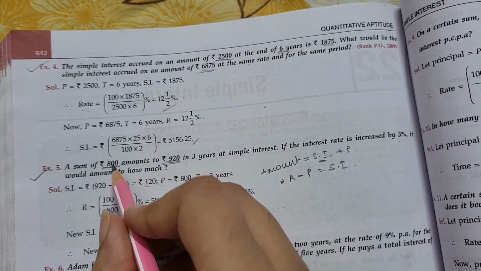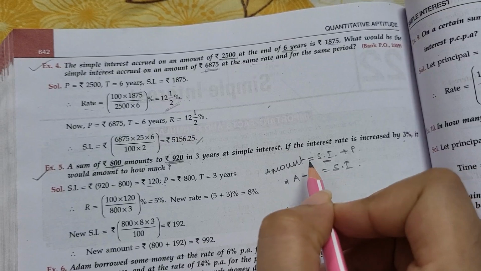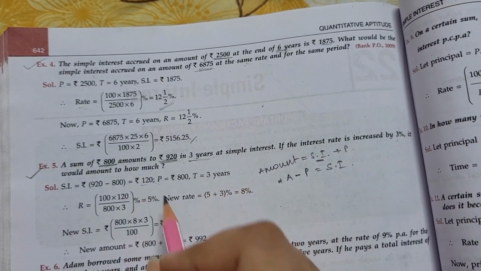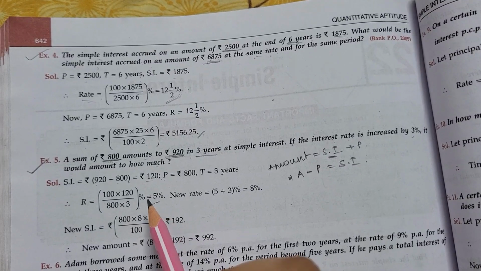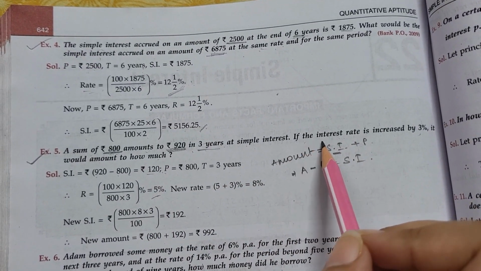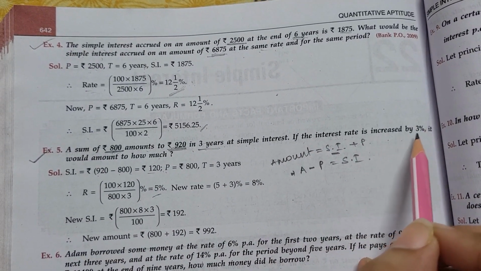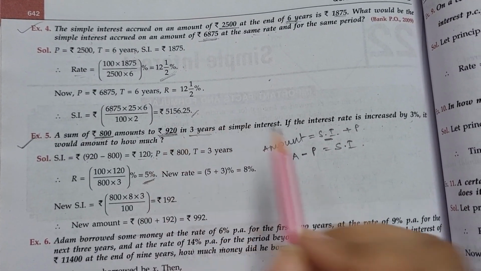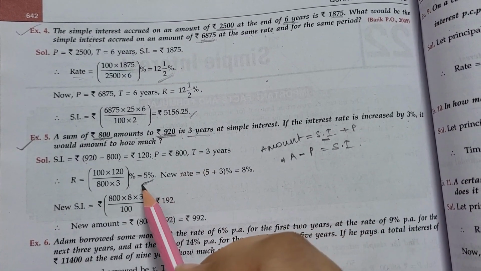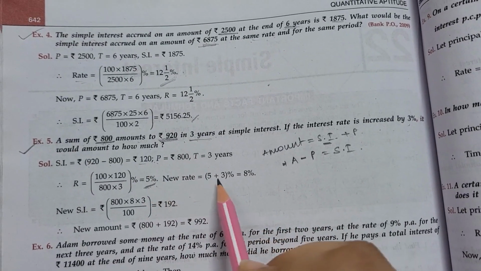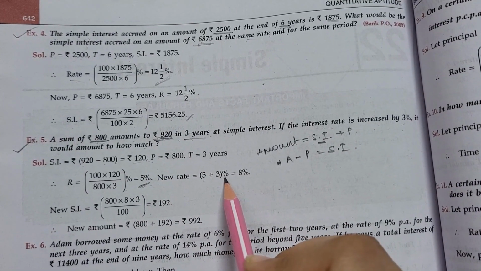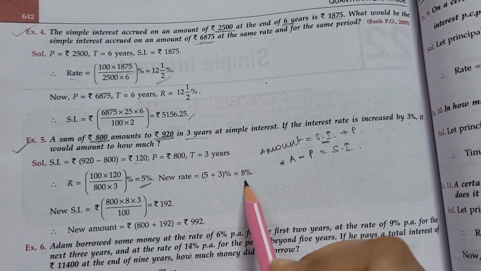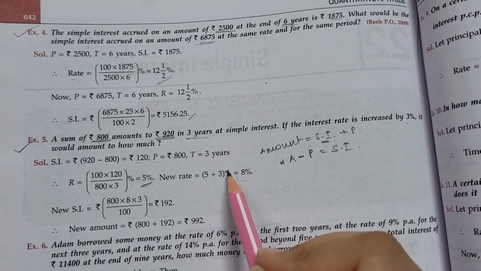The P, as I said, is rupees 800 and the time is 3 years. So we can calculate the rate from here. So the rate is 5%. Now the next part says that if the interest rate is increased by 3%, so the rate is this. Now if it is increased, it should be added to this rate. So the rate is now 5 plus 3%, which is 8%. So on this new rate, what would be the amount?